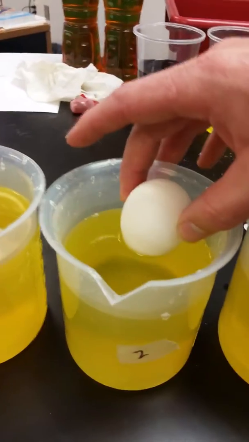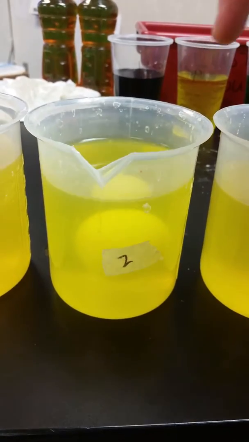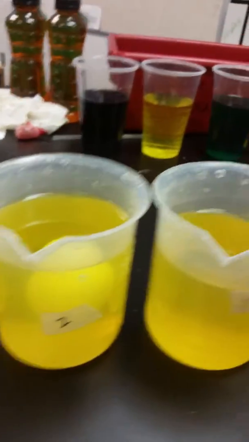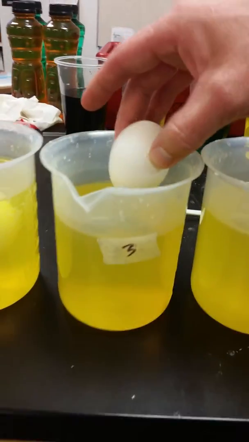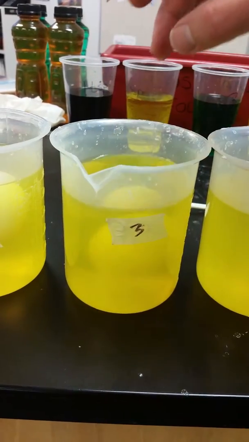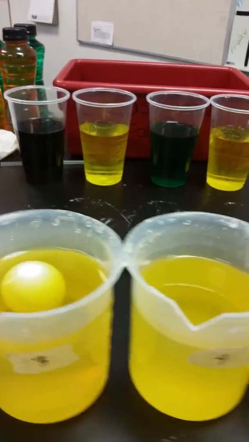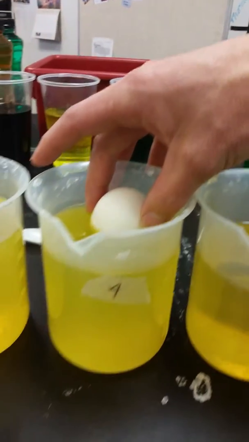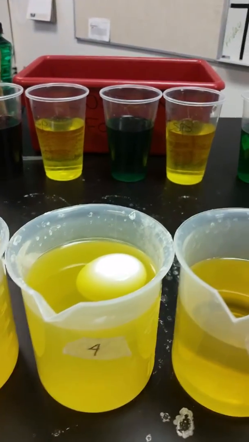Sample number 2. Floats a little bit, but kind of slow. Sample number 3. Popped back up a little bit quicker than 2. Number 4 didn't go to the bottom at all. It popped right back up.